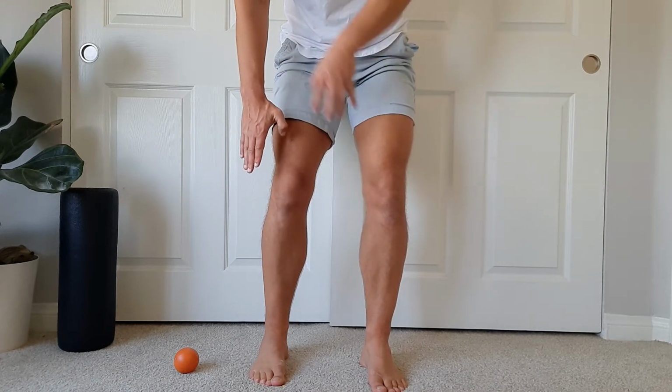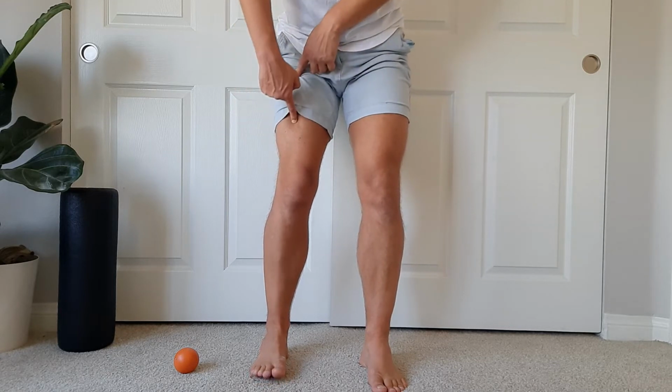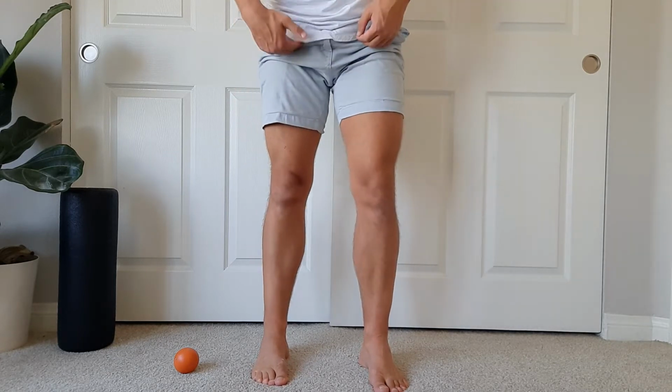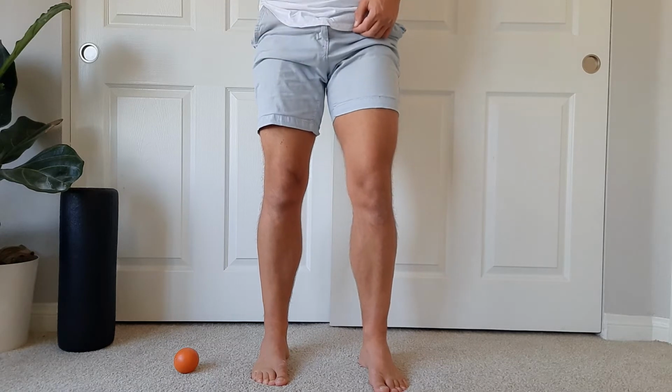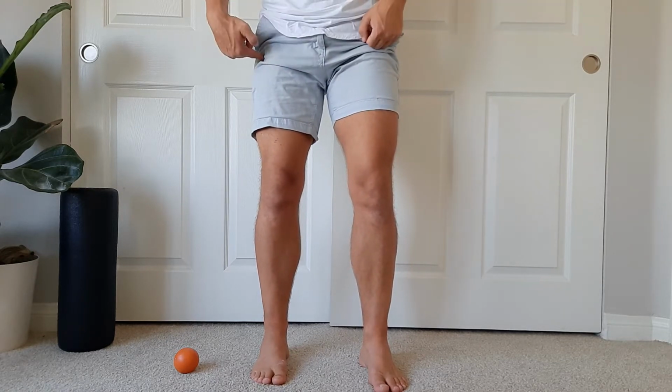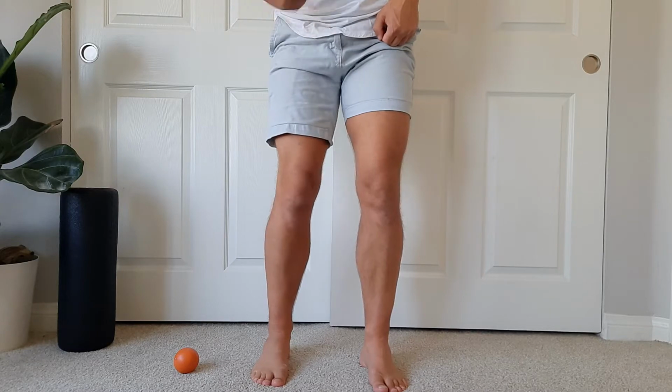So again, that Achilles, the foot, the knee, the shin, whatever it is, instead of it being loaded in the way that it's mechanically designed to, every single step, every single stride that we take is loading tissue up differently than what it's designed for.